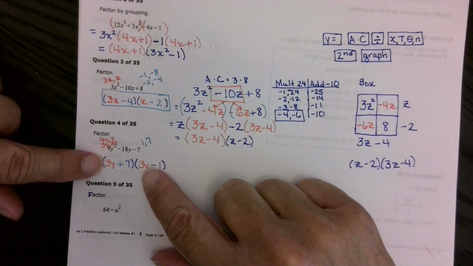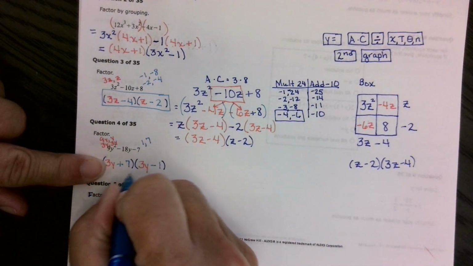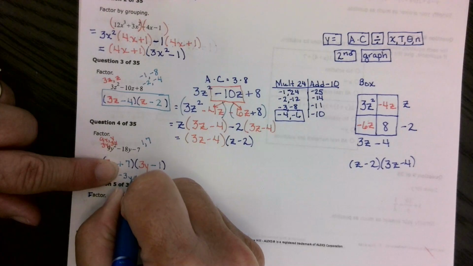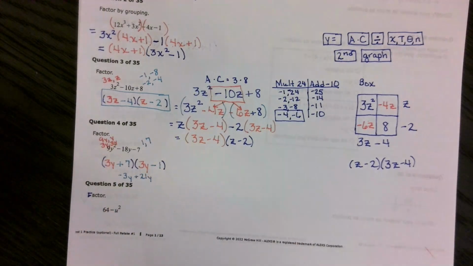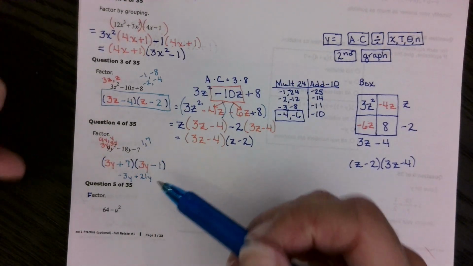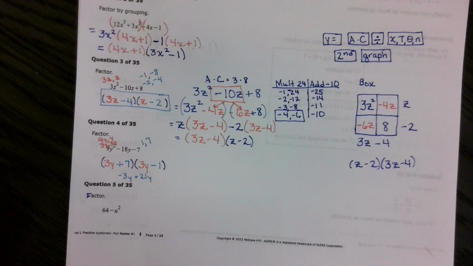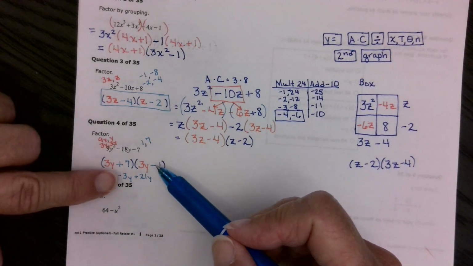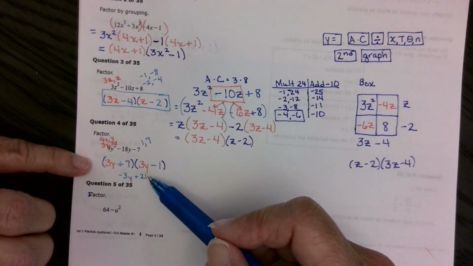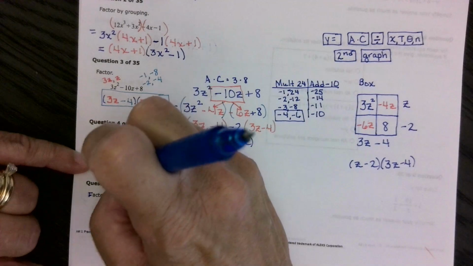This is 9y squared when I'm doing FOIL. When I do the outsides, it gives me negative 3y. When I do the insides, multiply those, I get a positive 21y. Well, that gives me a positive 18, not a negative 18. So I'm going to leave the numbers and change my signs, seeing as my signs are the only thing that is wrong. I'm going to make this a plus and I'm going to make this a minus.